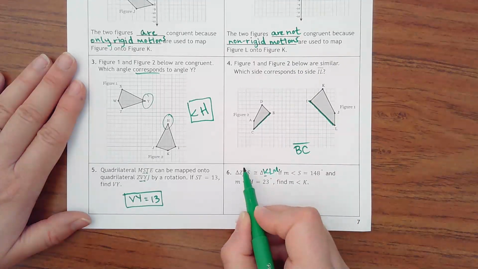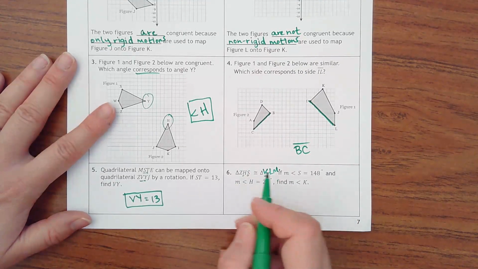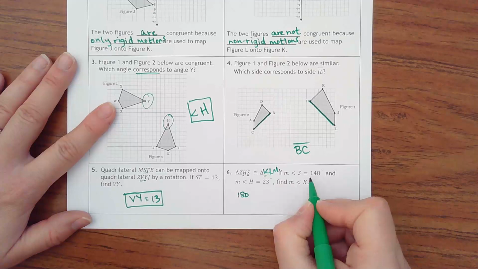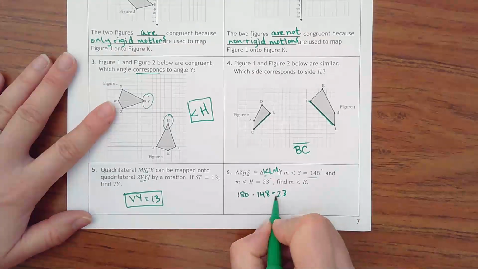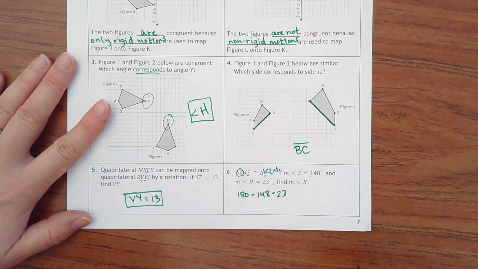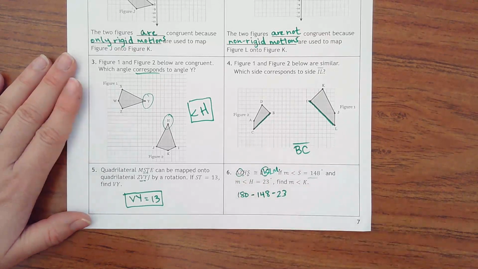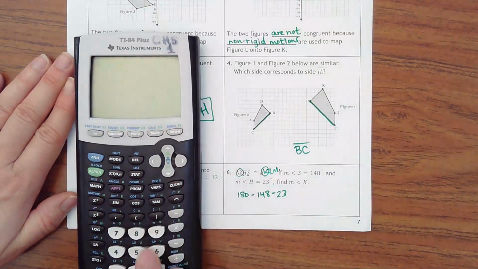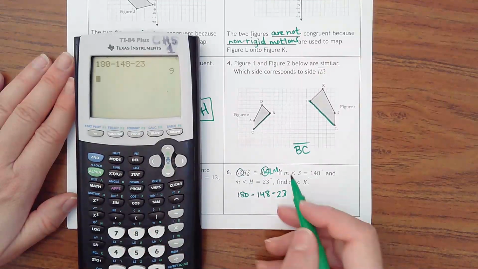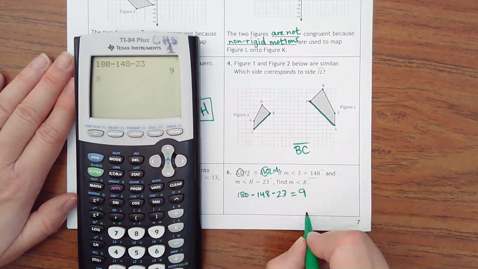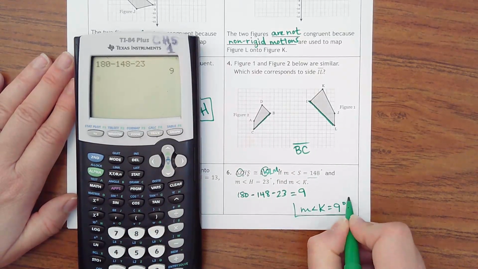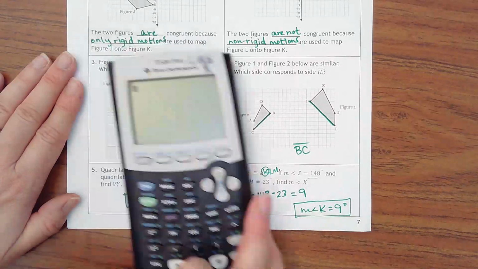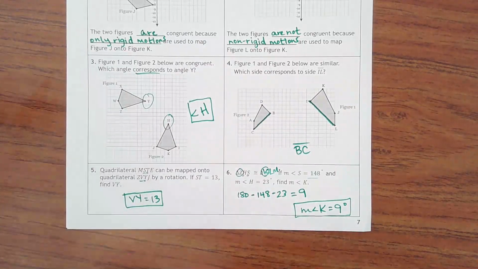But the good thing is I know in a triangle it has 180 degrees. So I can take 180 minus 148 minus 23, and that would leave me with angle Z, which will be the same thing as angle K. And that's 9. So the measure of angle K is also 9. So it's all about the ordering of the letters and just knowing that the same order means that they correspond to each other.